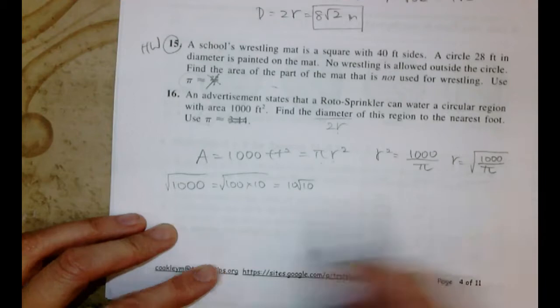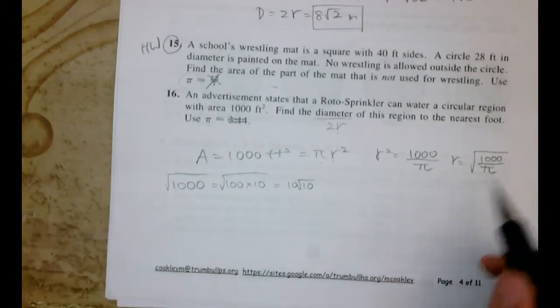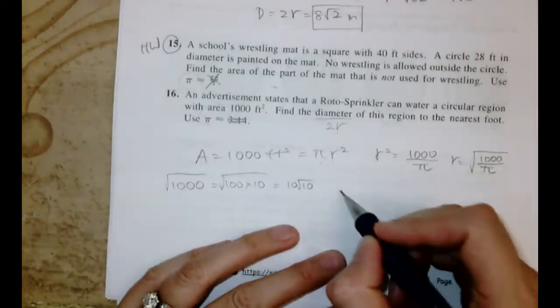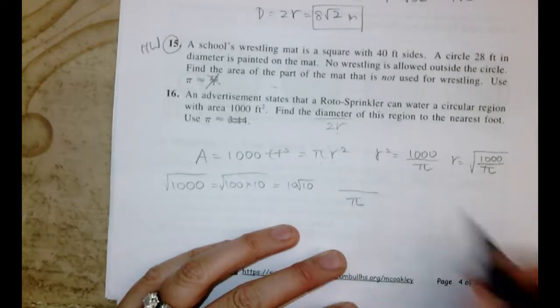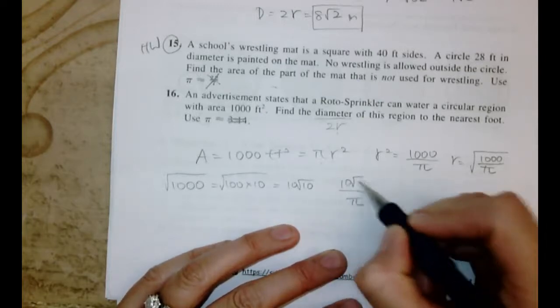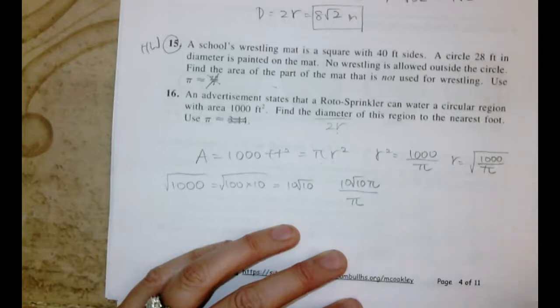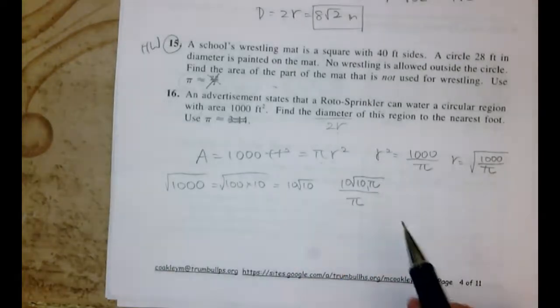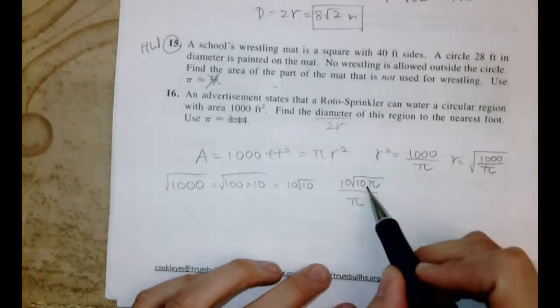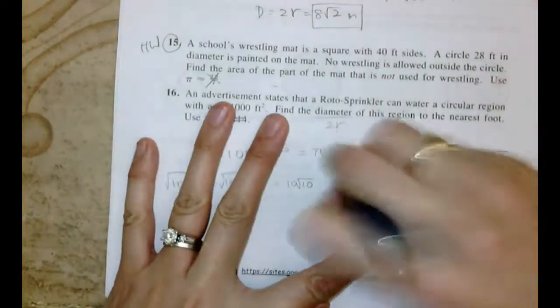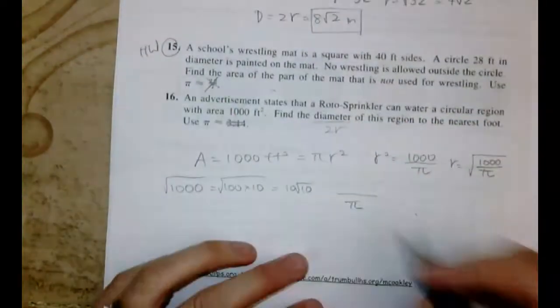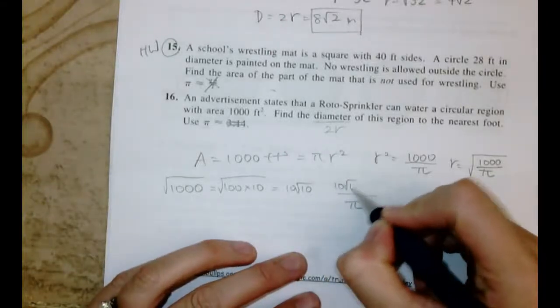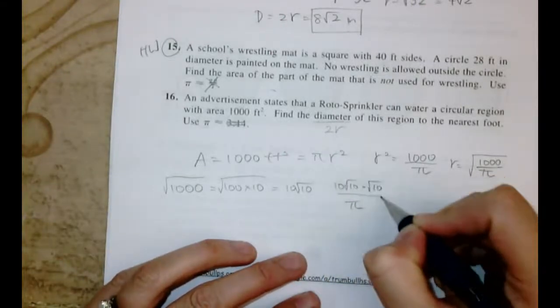So that's the numerator. And we rationalize the pi. So the numerator is 10 root 10, and the denominator is the square root of pi. It's multiplying, so you can put it under the same root. Let's just do it separately, so you don't get confused. 10 root 10 times the square root of pi, right?